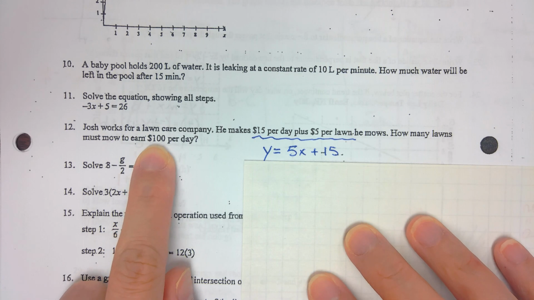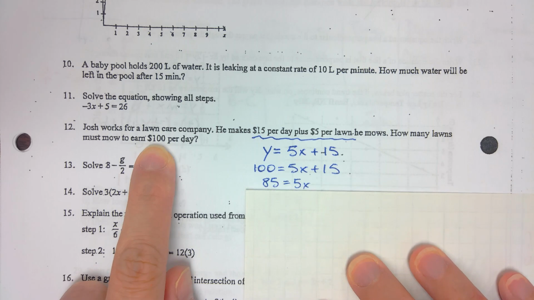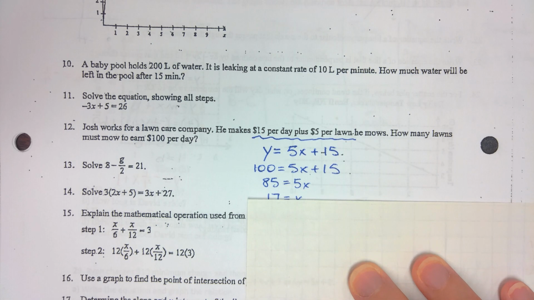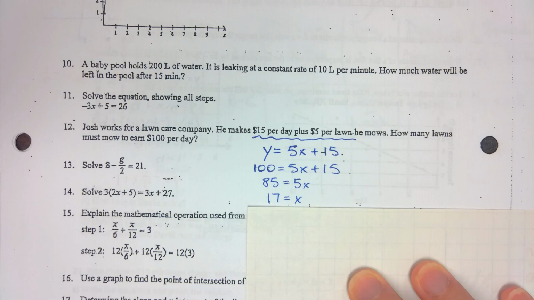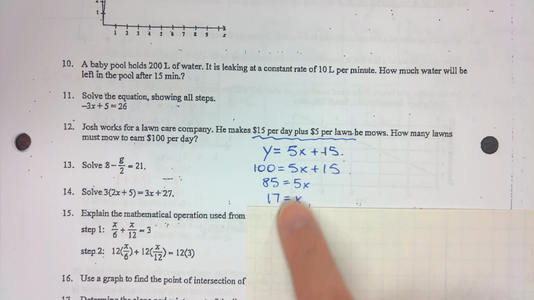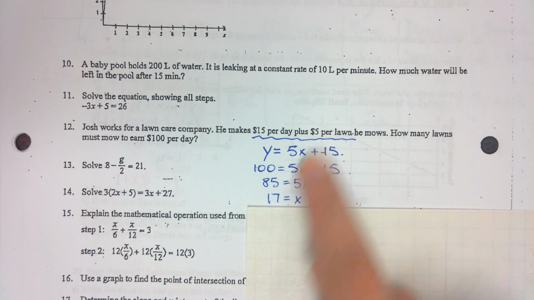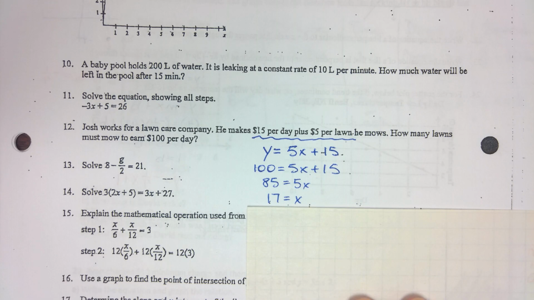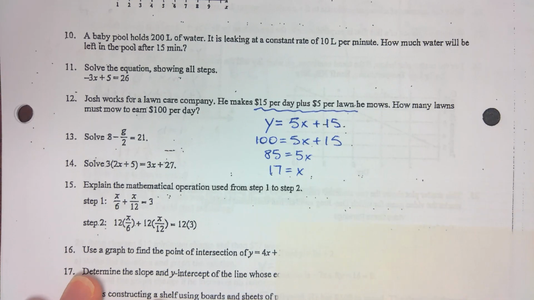For the y, right? So when I substitute it for the y and solve for x, I get x equals 17. 17 what? 17 lawns, right? All right. So don't forget your x represents the number of lawns. So 17 lawns. Okay.